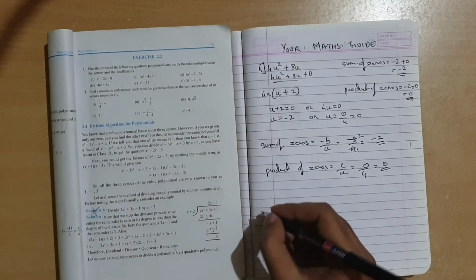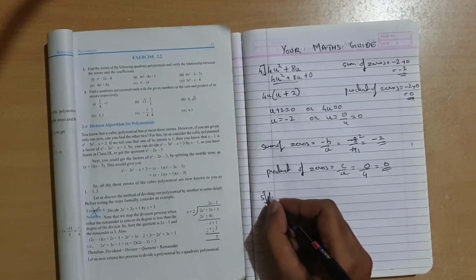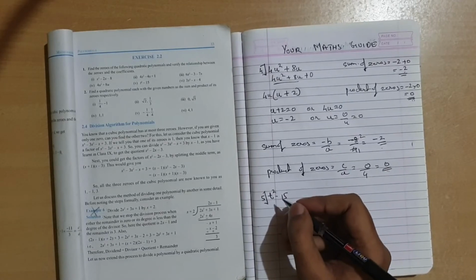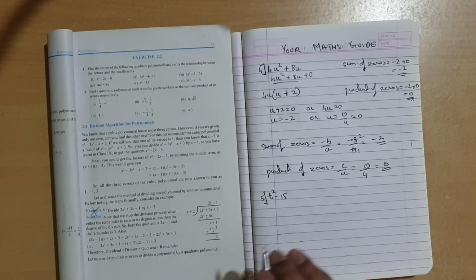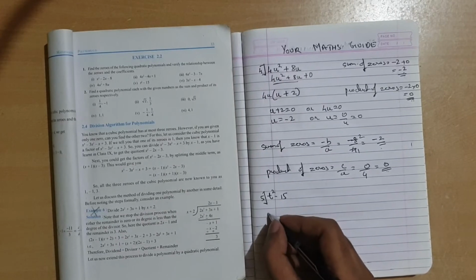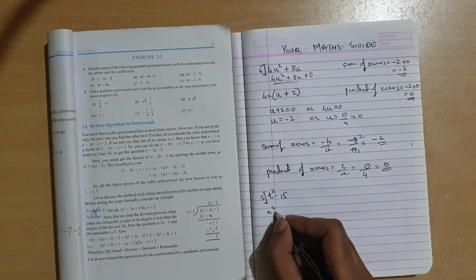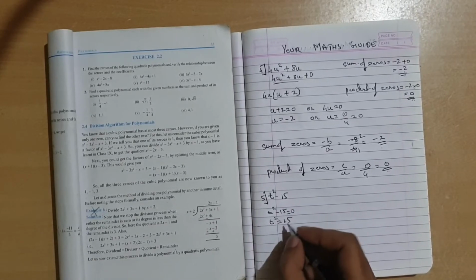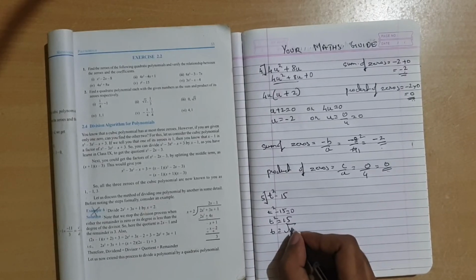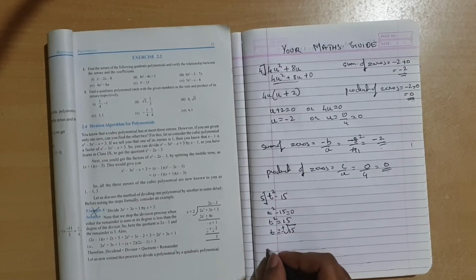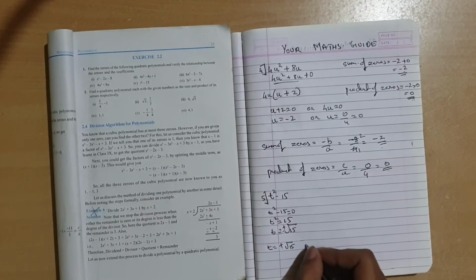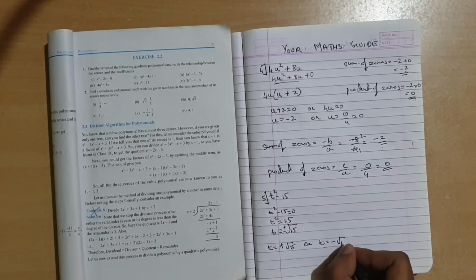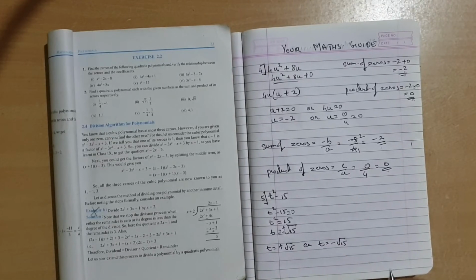So next sum, fifth sum, t square minus 15. Okay, you don't have to do anything here, they have already given it. So let us say t square minus 15 is equal to 0, therefore t square is equal to 15. Send this 15 to that side, then t is equal to plus or minus root 15. Therefore t is equal to plus root 15, or t is equal to minus root 15. These are the two zeros.